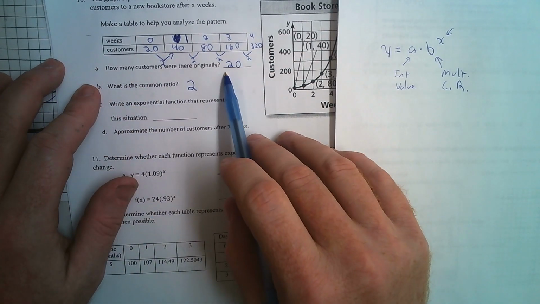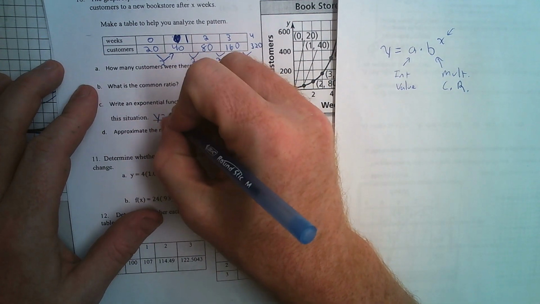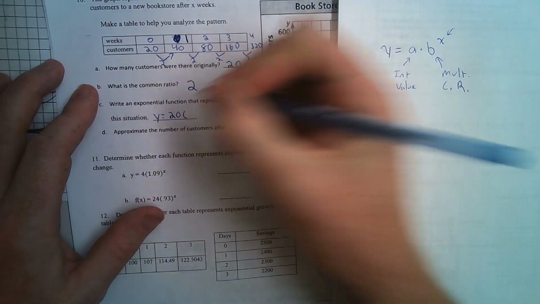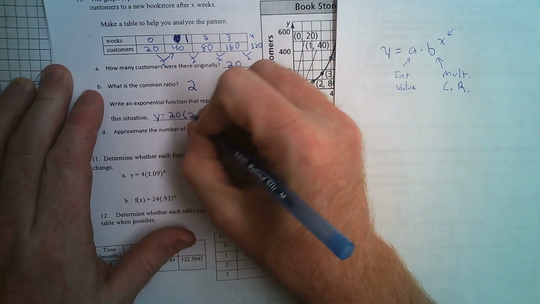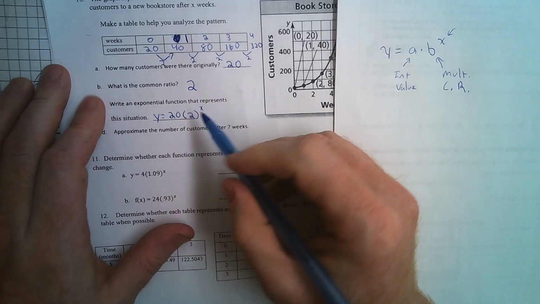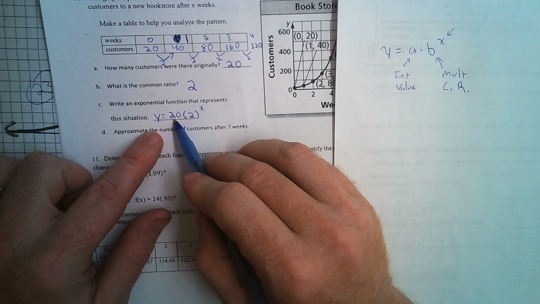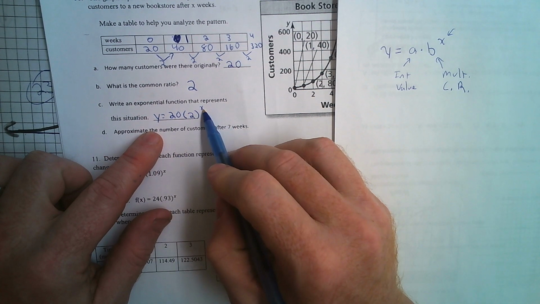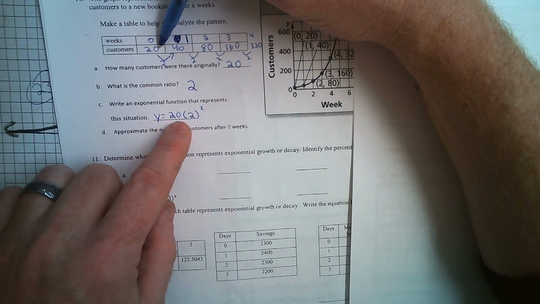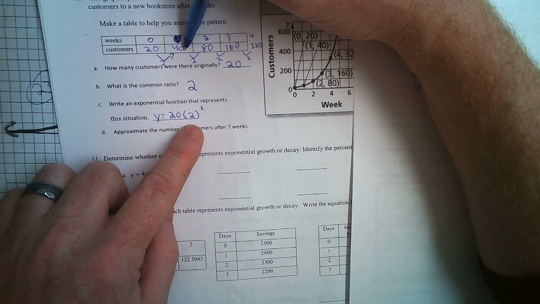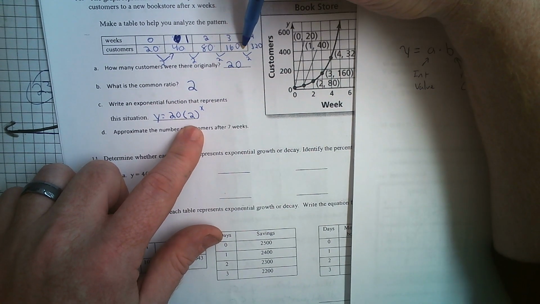How many customers are there originally? 20. That is my a value. So y equals 20 outside. The common ratio was 2. So 20 times 2 to the x. And remember, exponents mean you keep multiplying. So what this equation means is we started with 20 and we multiplied by 2 over and over and over again. And that's what we did. We started with 20, we multiplied by 2 one time and got to 40. We multiplied by 2 twice and got to 80. Multiplied by 2 3 times and got to 160.